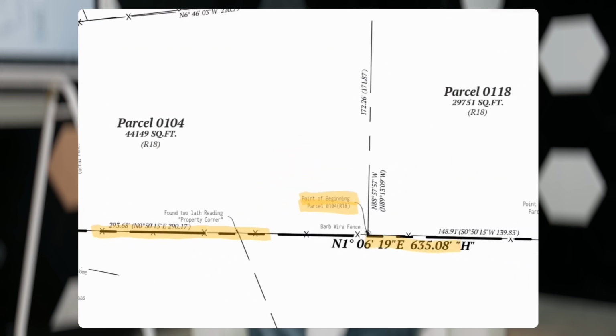This here is the course and bearing and distance along that line.